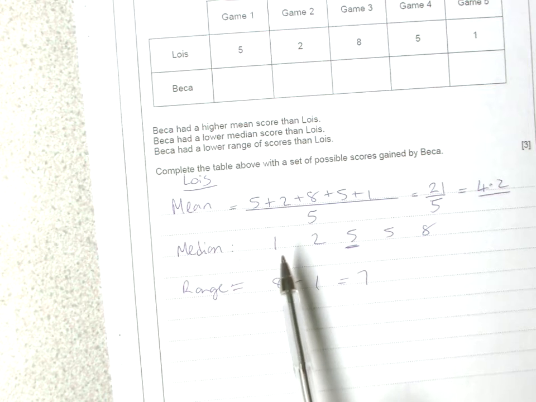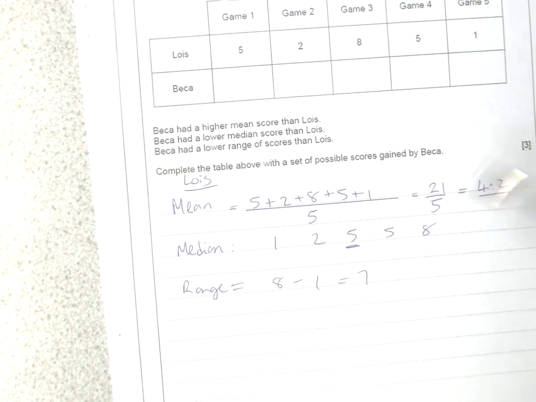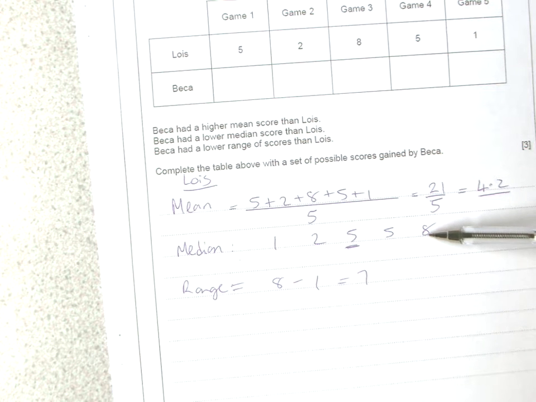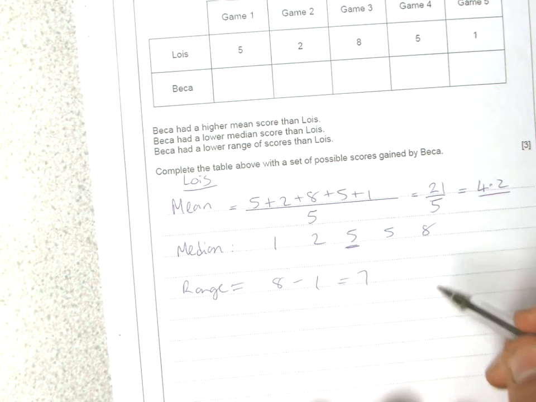Okay, at least one of these values bigger. Now, suppose I make this value bigger. Okay, I could make this to be a 9, couldn't I? Yeah, that might help. So let's have a go at this.